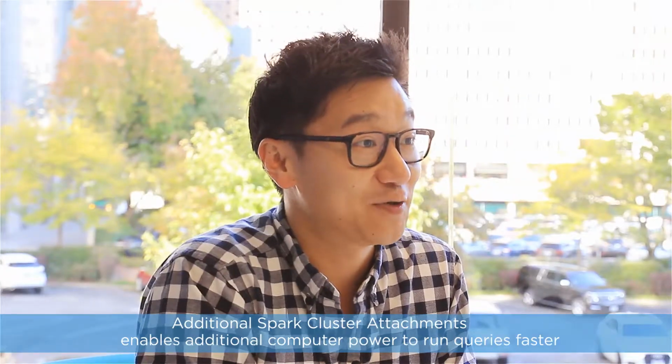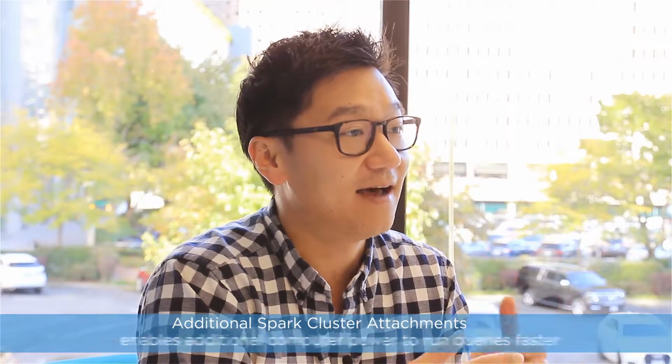So we invested and built out this really cool data virtualization tool, and I want to tell you about some really cool features that we've developed for this last release. The first thing is additional Spark cluster attachments. When you're querying and analyzing really big data sets, we're talking thousands of files, millions of records, this feature allows additional VM power to be attached to your processing so you can analyze those big data sets faster. No more sitting around waiting hours for some query to run. This is a great feature. People have been asking for it, and we finally made it happen.